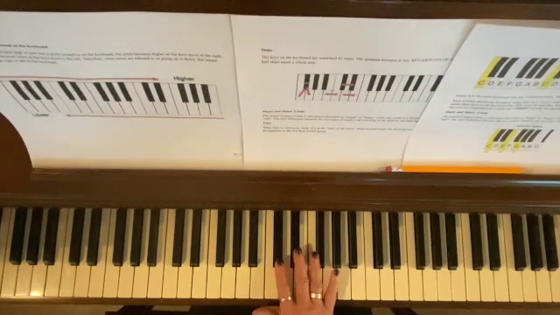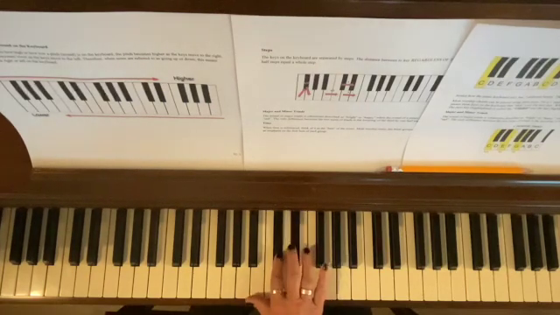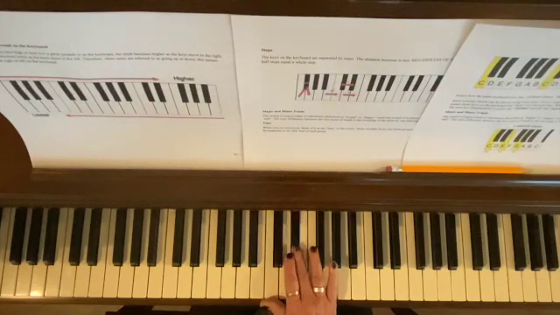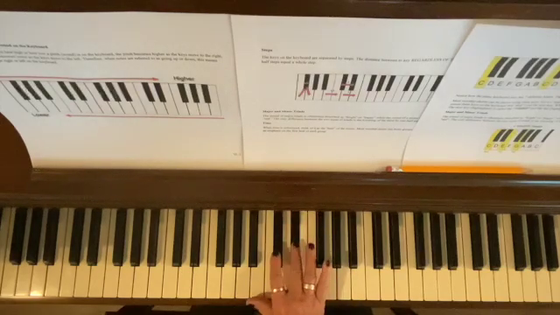So between 2 black keys, this key to D is a half step up. D to this key, half step up. So this key to this key is a whole step up, or this key from this key is a whole step down.